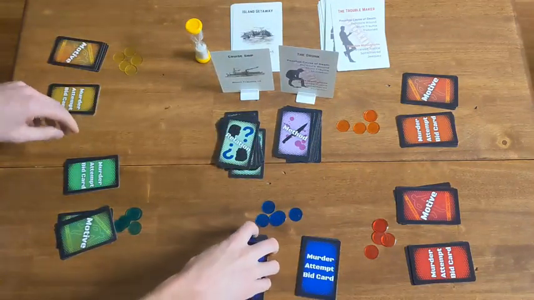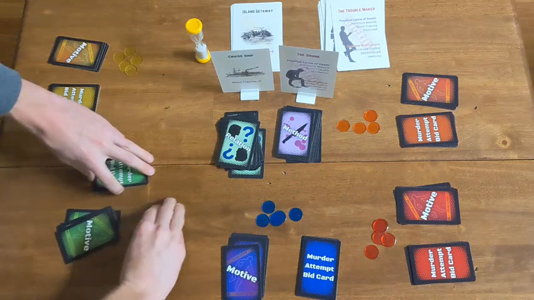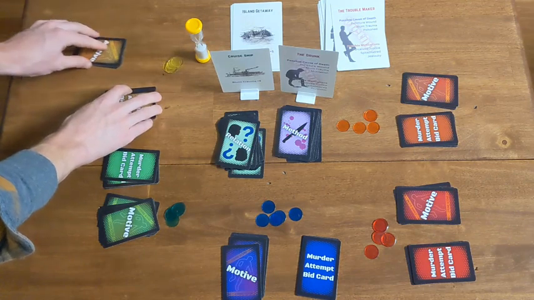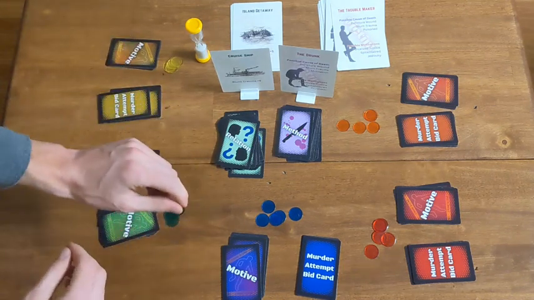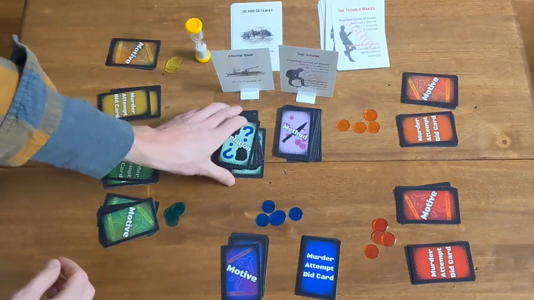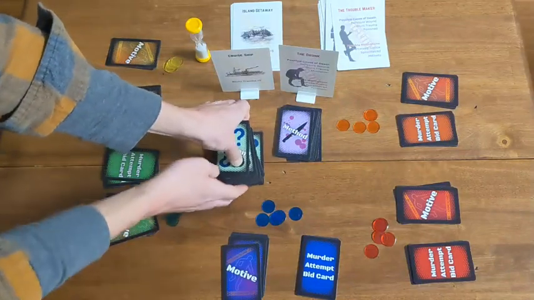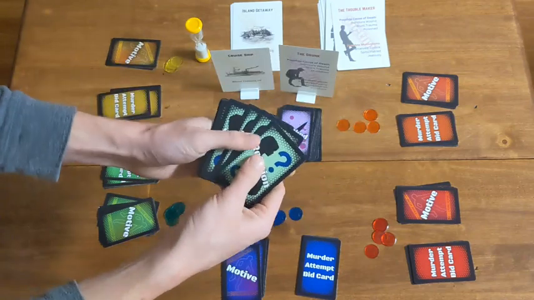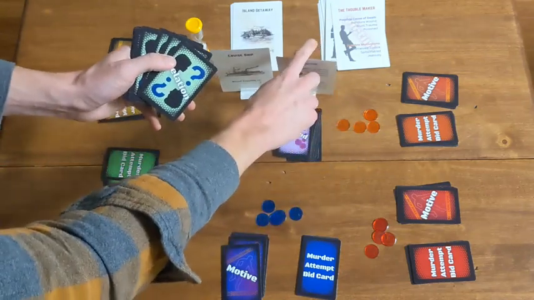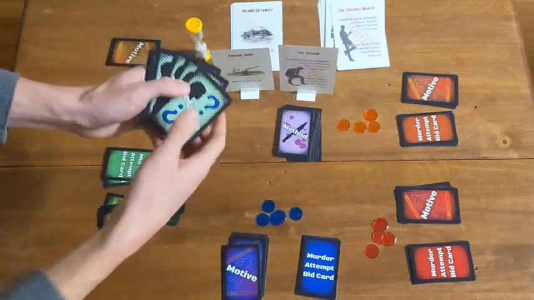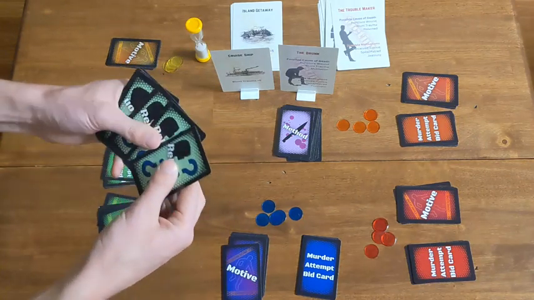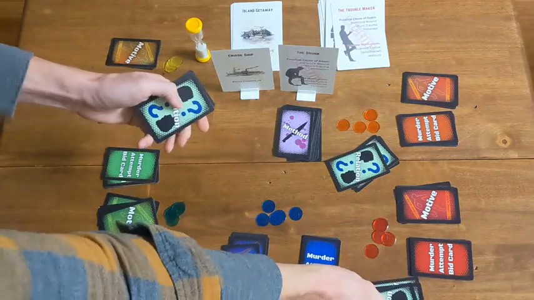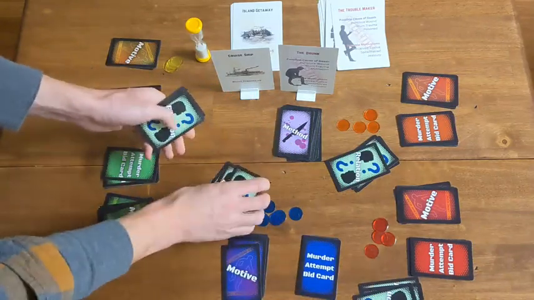All right, so everybody has their color of murder attempt bid and motive cards that they want to have. Next step is to then pass out the relation cards. This is how each person will be related to the victim, which in this case is the drunk. So each person will end up getting 3 relation cards.